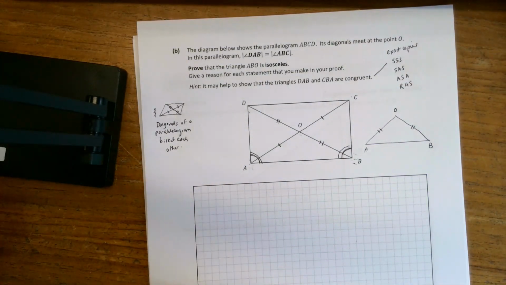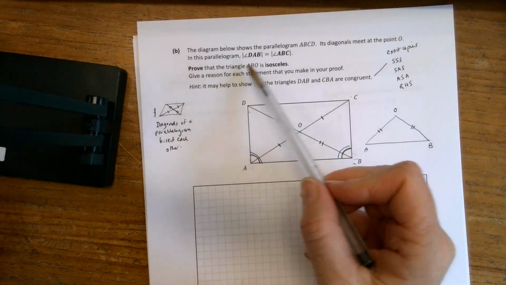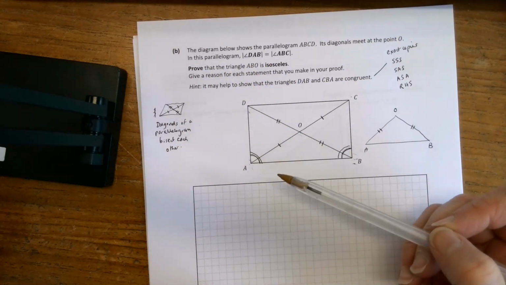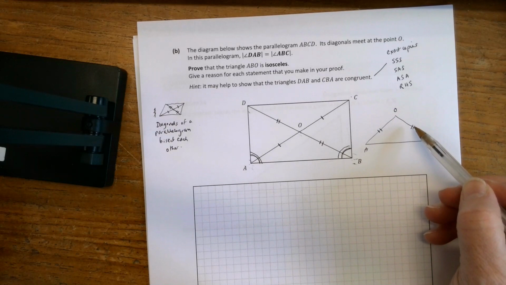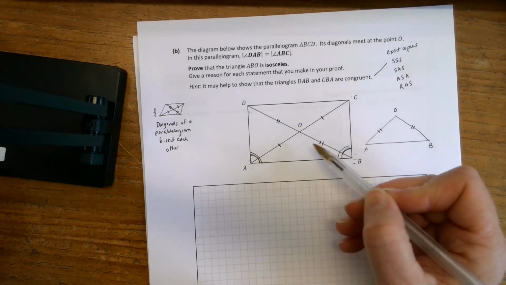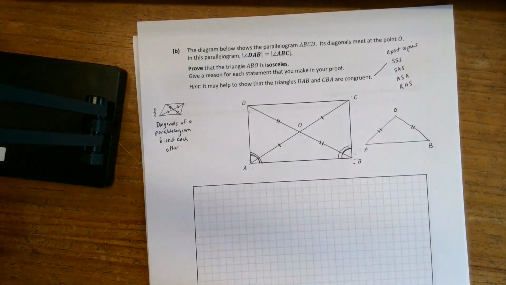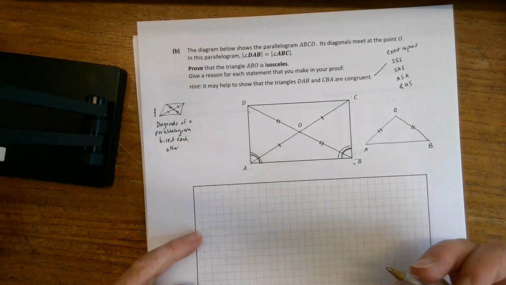Now, what we're being asked to prove is that the triangle ABO is an isosceles. So we want to somehow prove that this side and this side are the same. This side and this side are the same. But as I said, let's start off and talk about DAB and CBA being congruent.